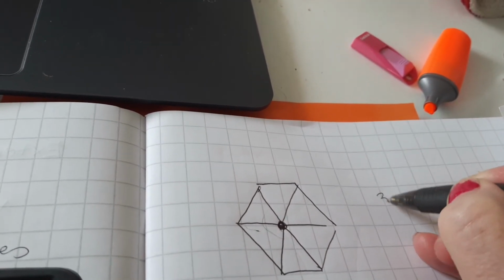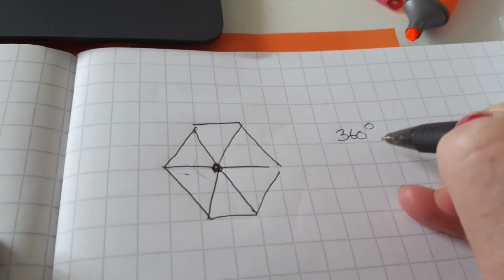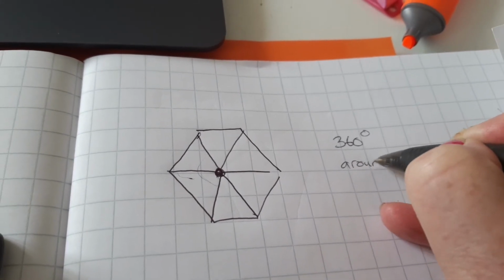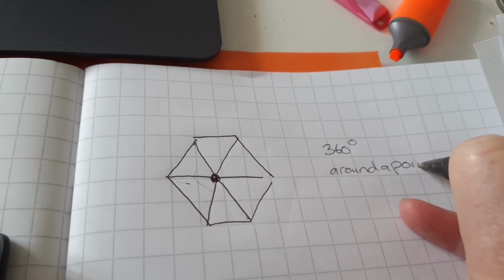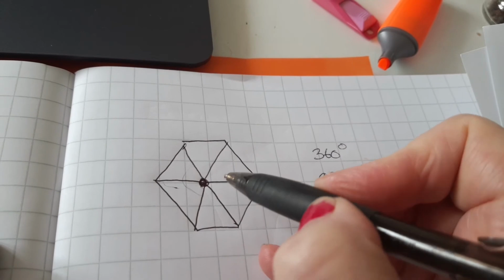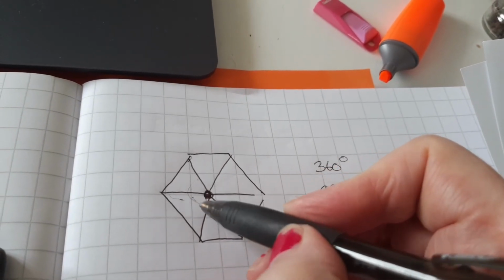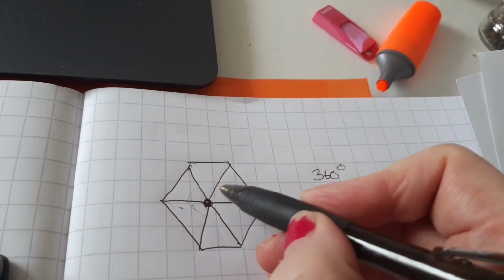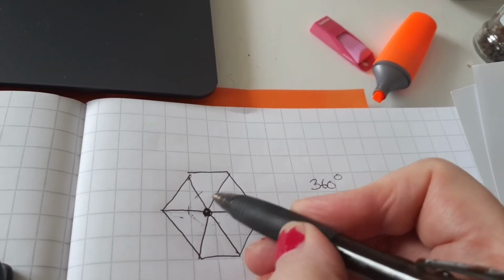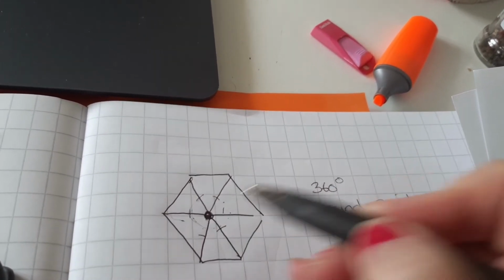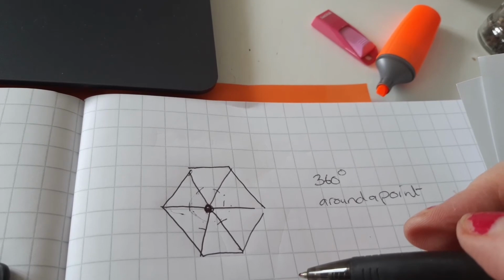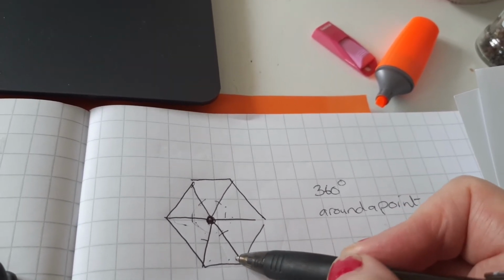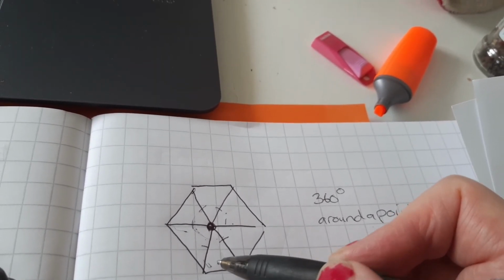There are 360 degrees around a point. And also, all of these little triangles are isosceles triangles because these sides are equal. And what you have to remember about isosceles triangles is that the two bottom angles will be the same, and that will help you work out some questions.